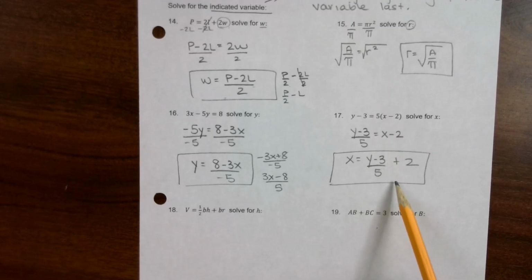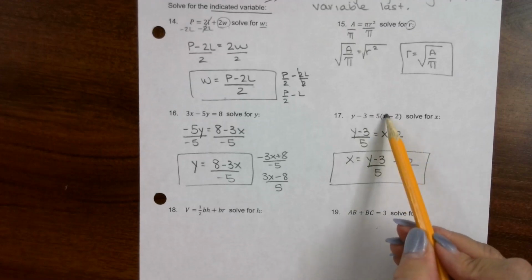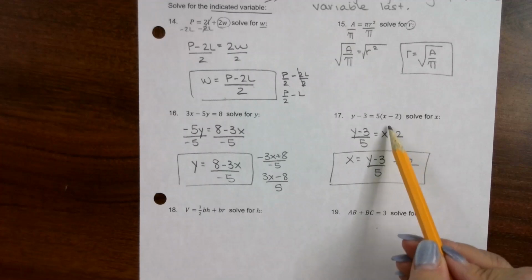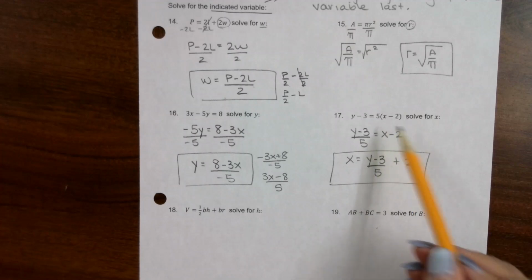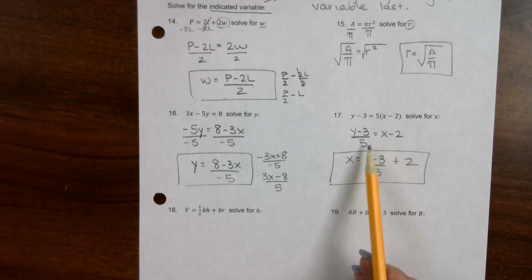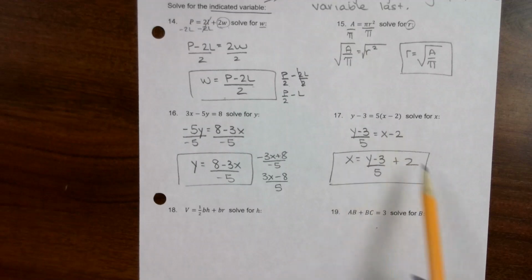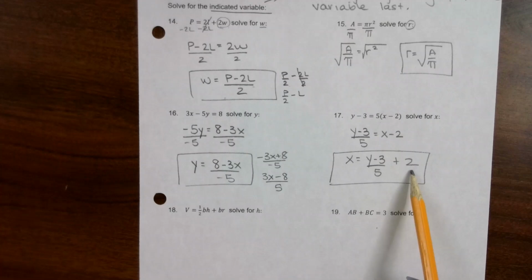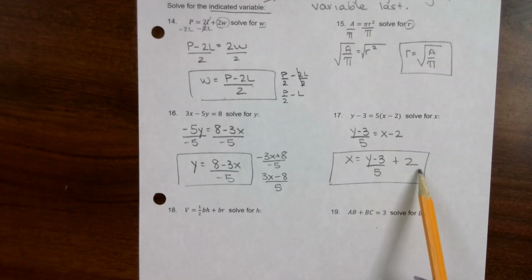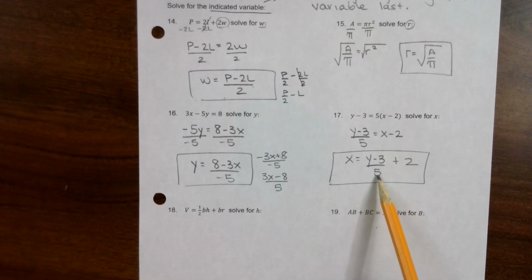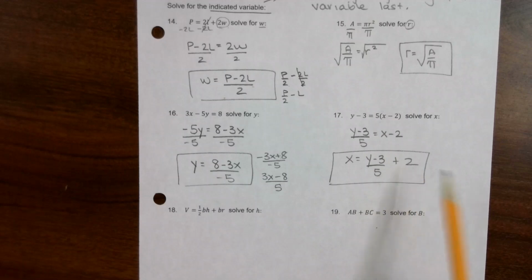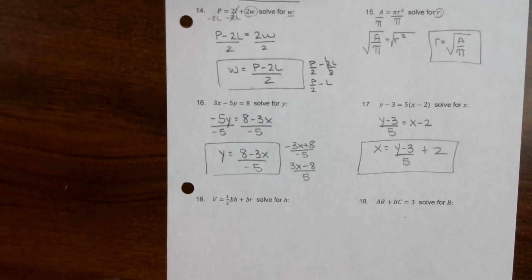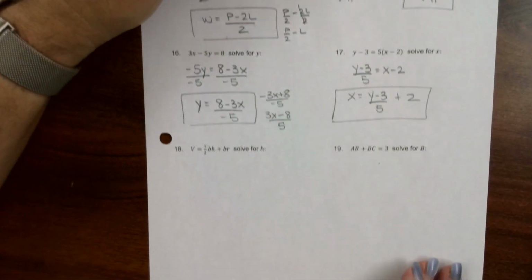Now this one's tricky. So I could have distributed everything through and then started moving and dividing, but what I did is I divided by 5 first, and then I added 2 on the end. So what you see is that this part, this plus 2, is not over this common denominator, right? Y minus 3 has a common denominator, but this plus 2 is on its own. Okay? All right, so let's solve this volume equation.